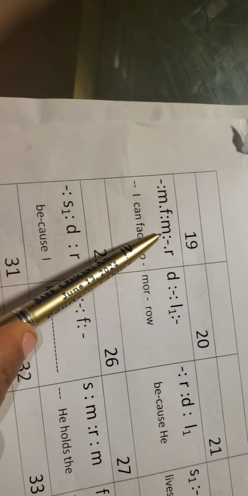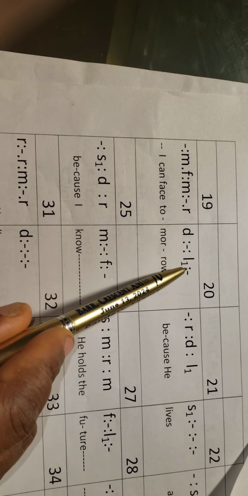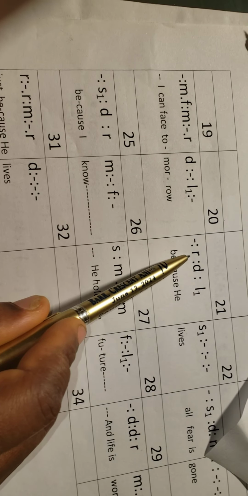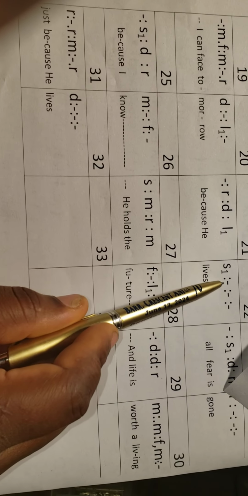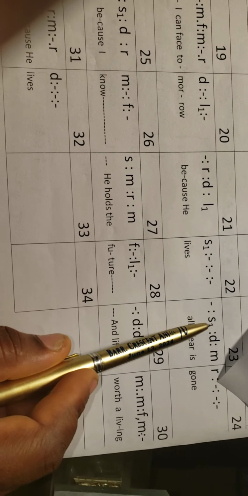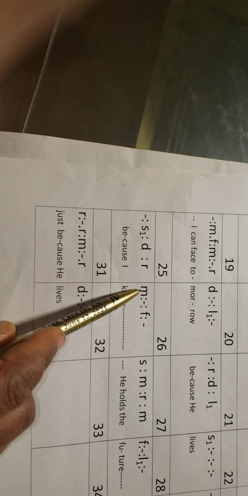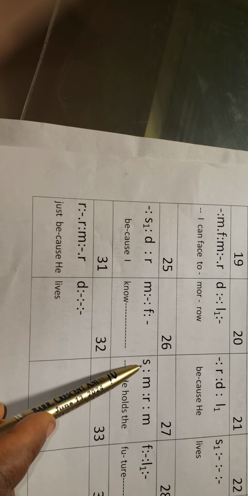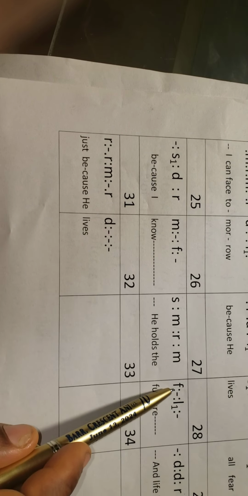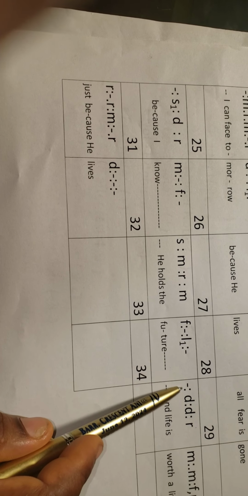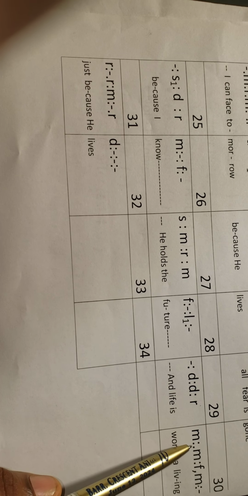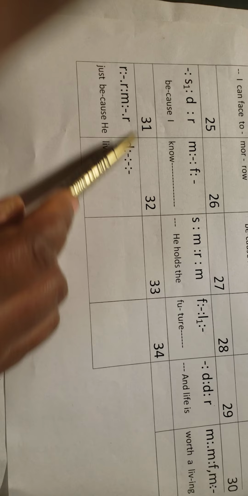Mi fa mi, re do la, so do mi, re, so do re mi fa, so mi re mi fa la, do re mi fa mi re mi re do.